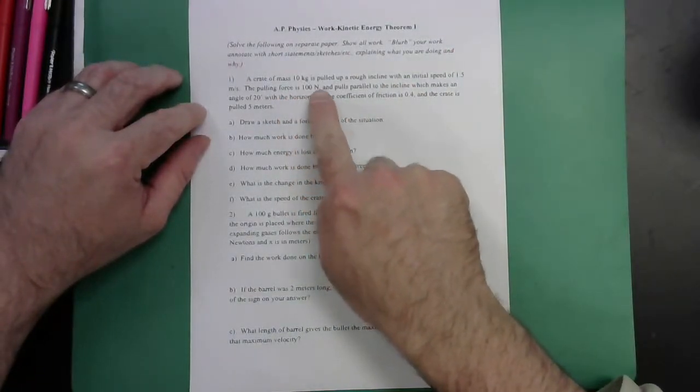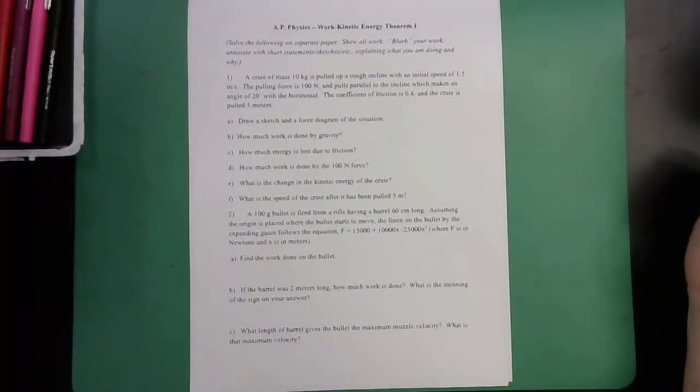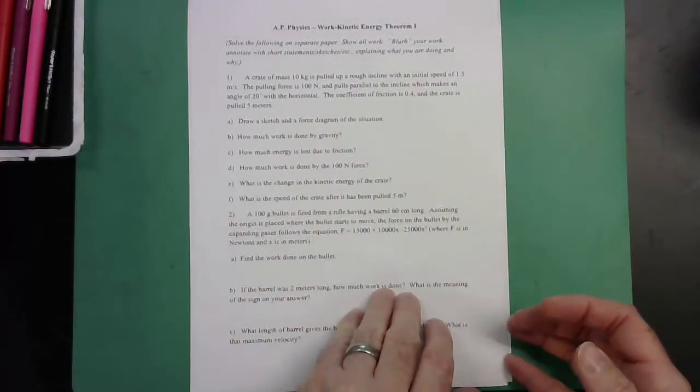A crate, mass 10 kilograms, is pulled up a rough incline with an initial speed of 1.5 meters per second. The pulling force is 100 newtons, parallel to the incline, which makes an angle of 20 degrees with the horizontal. The coefficient of friction is 0.4, and the crate is pulled through a distance of 5 meters along the ramp. Let's do our sketch and force diagram.